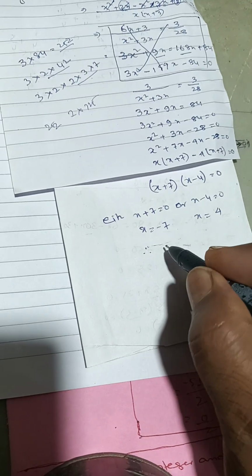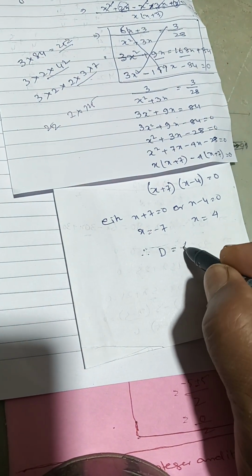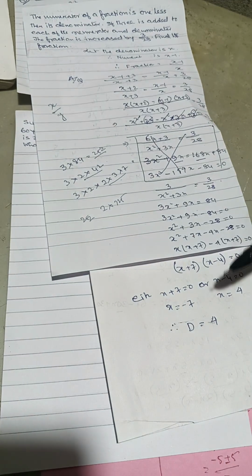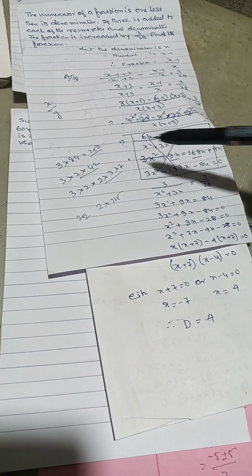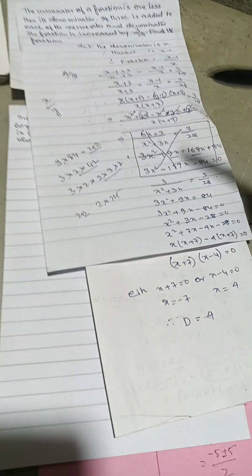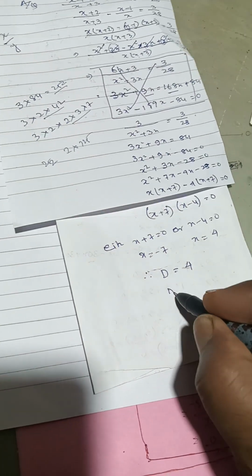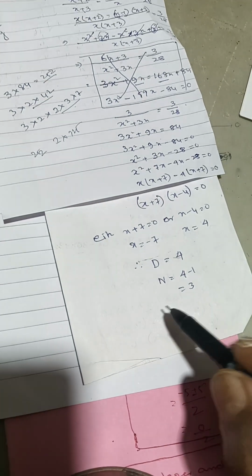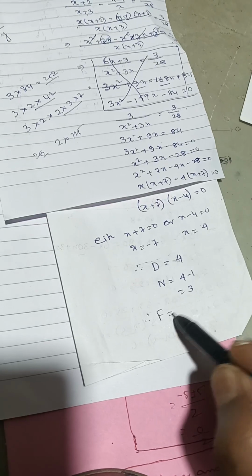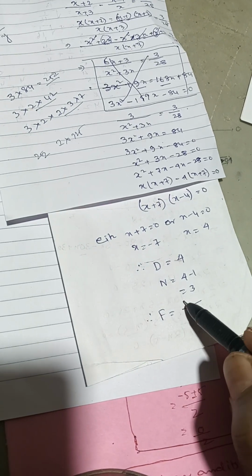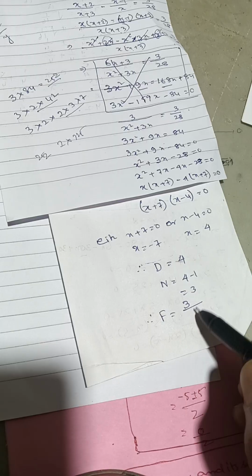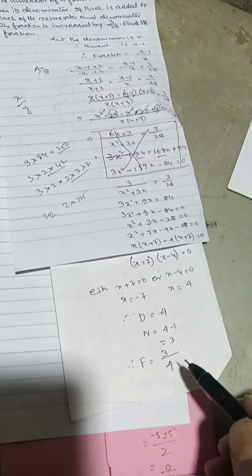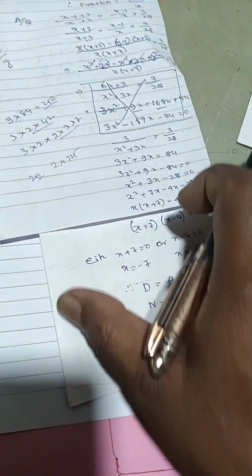Therefore, you write denominator is x. Here we have considered the denominator as x, so x is 4. So I have written denominator is 4. Numerator is x minus 1, so you write numerator is x minus 1, which means 4 minus 1, which means 3. Therefore the fraction is, numerator always remains above and denominator always remains below. So the answer is 3 by 4. So this one is complete.